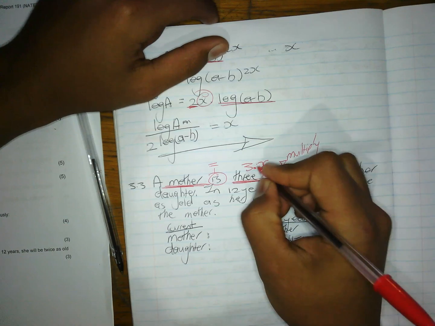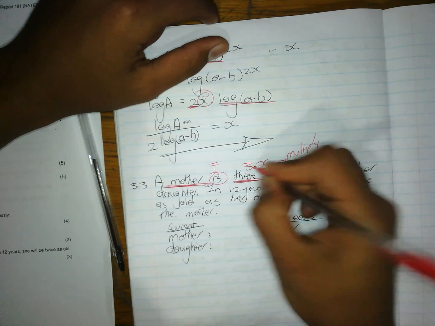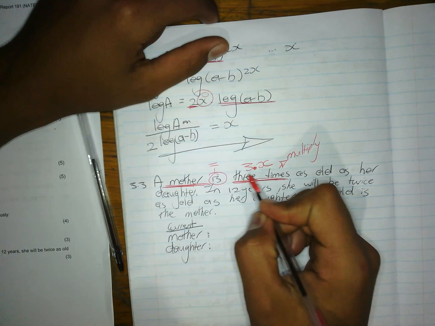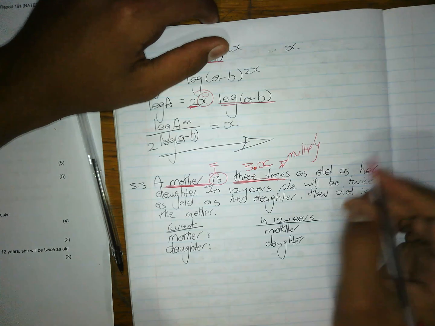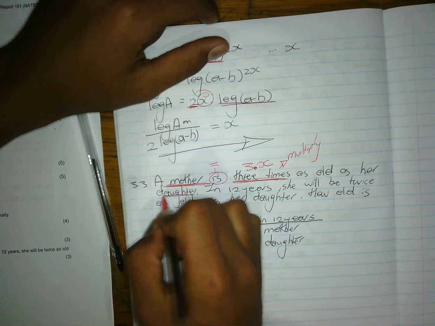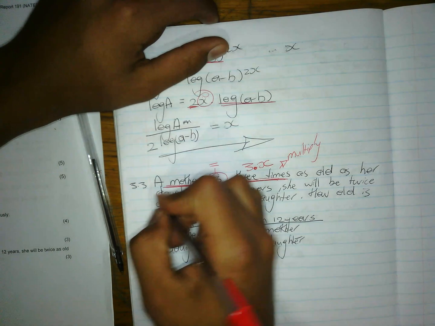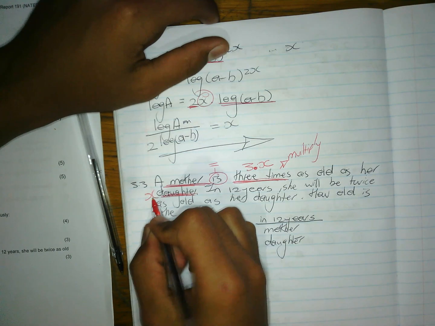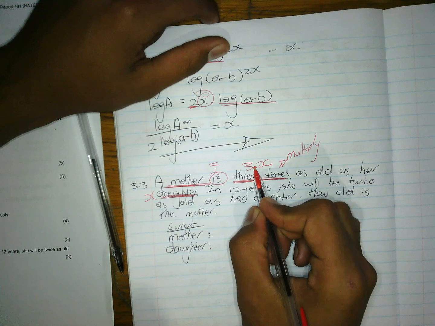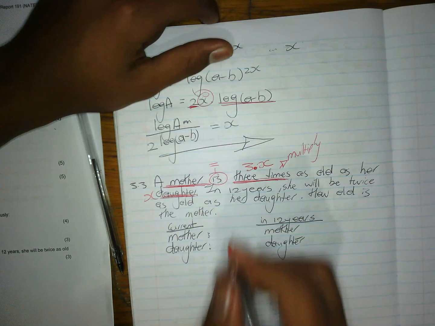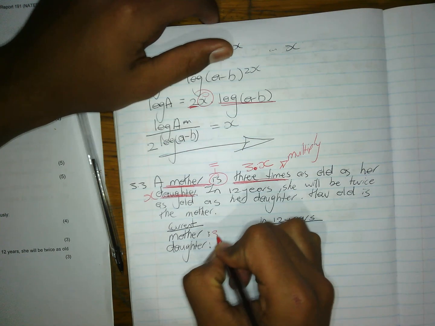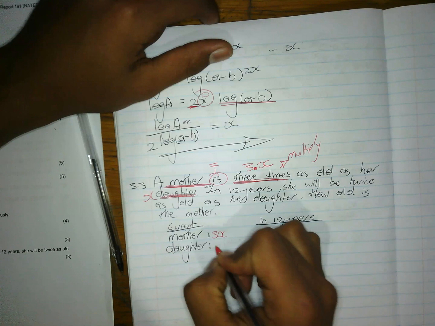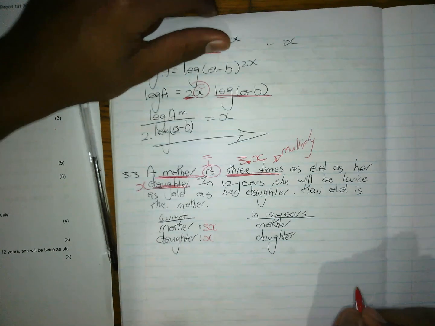So the age of the daughter is x, and the mother is 3 times that value, and the daughter is that value.